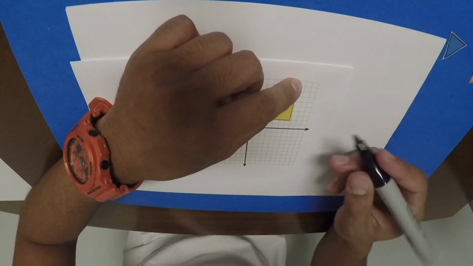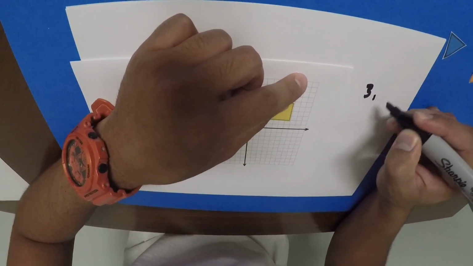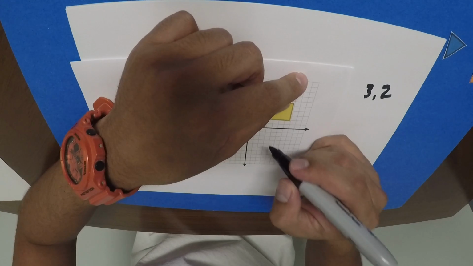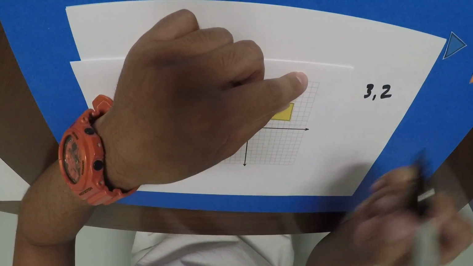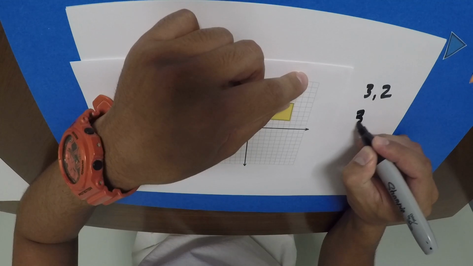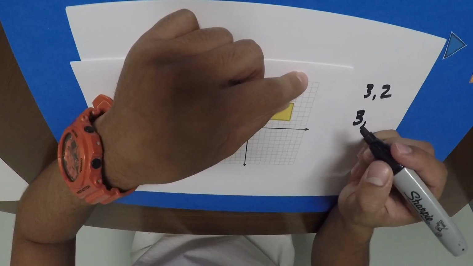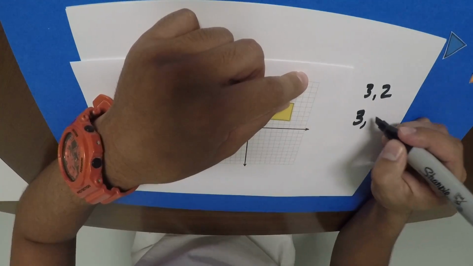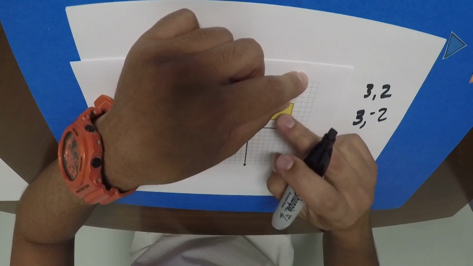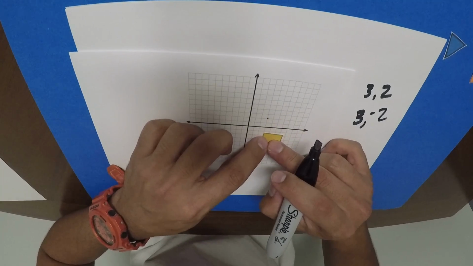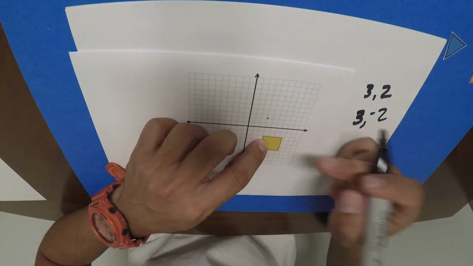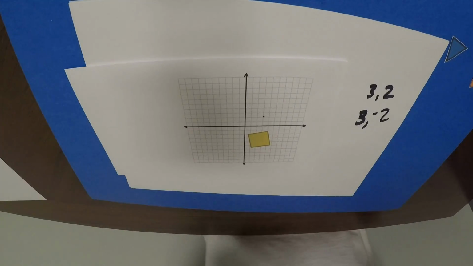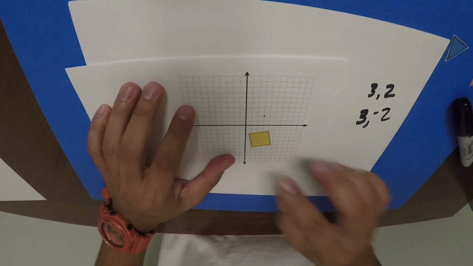So the x isn't going to change, it's still going to be at 3, and when you go down, it is going to be 1, 2, 3, 4. That means it's going to be -2. So this is going to translate and move right there, and that is translation.